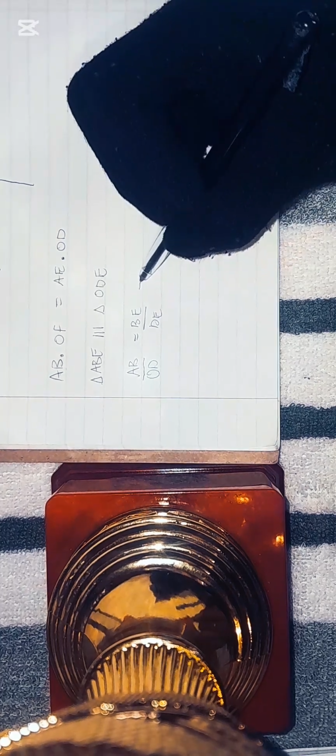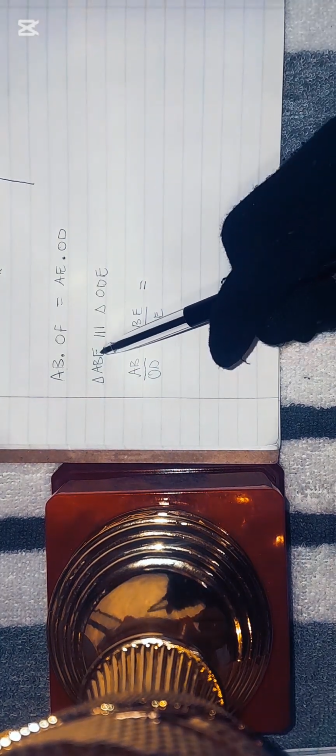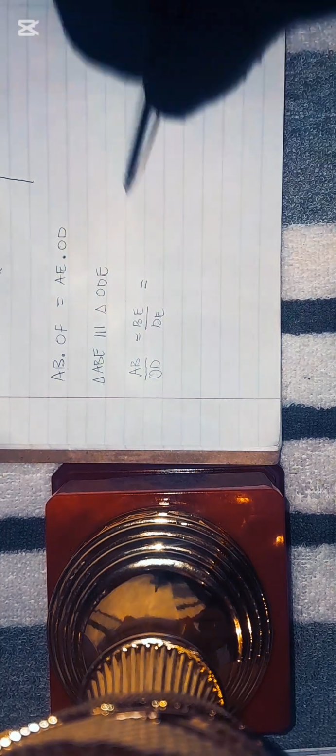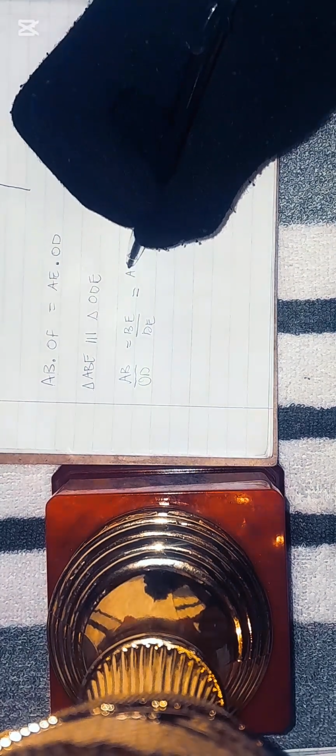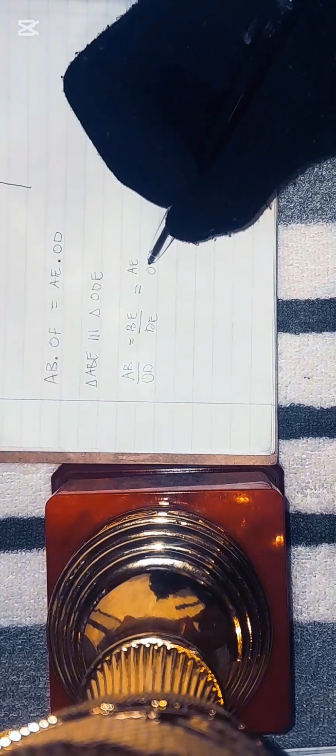So there's a pattern there, a sequence. And then we take the last ones, A and E, so it's going to be AE, and then we do the same thing here, OD.